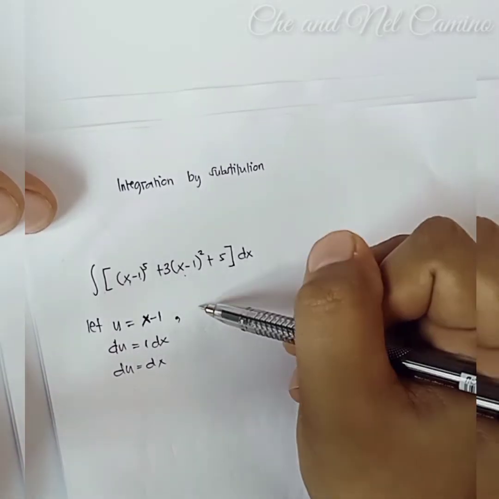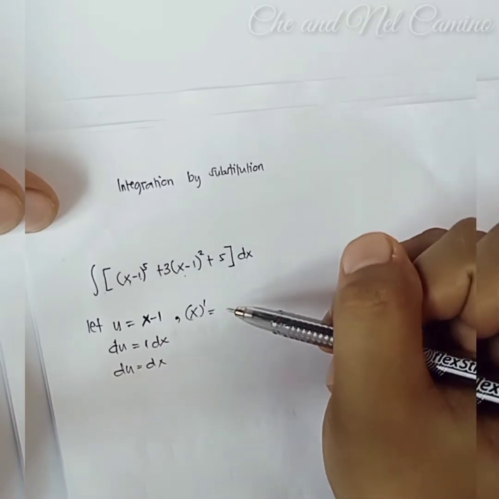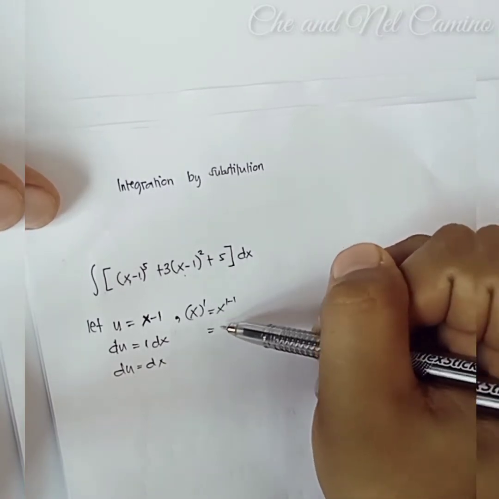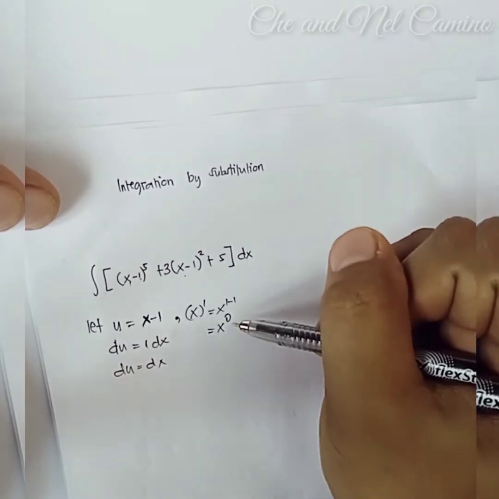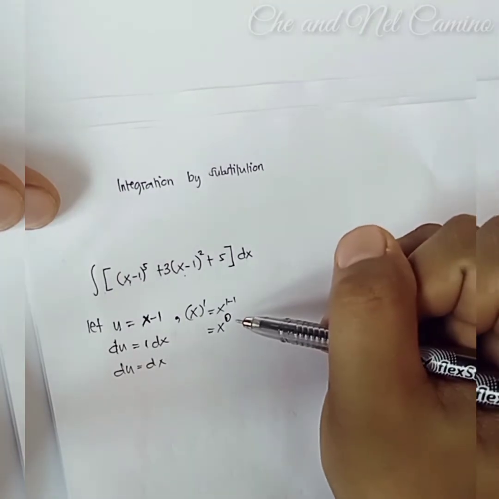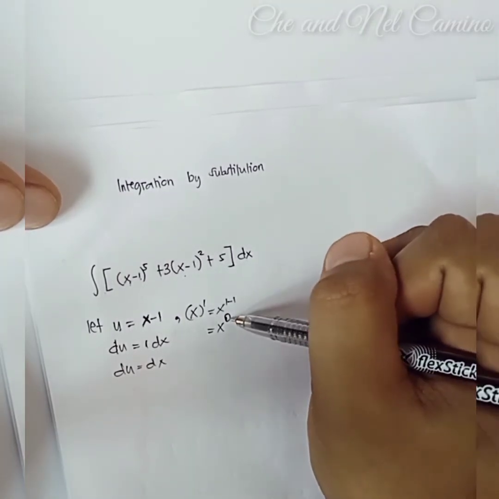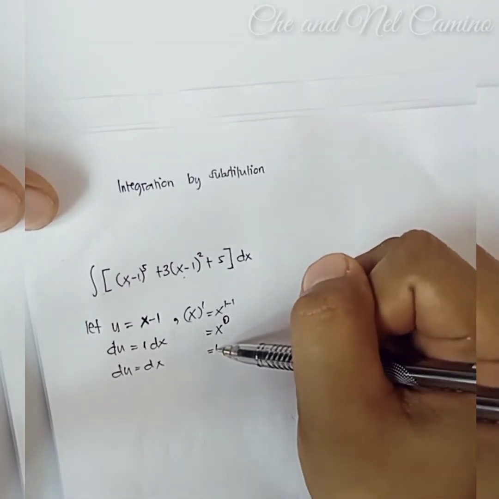So the derivative of x minus 1 here is x to the power of 0, and any number or variable that is raised to 0 is equal to 1.